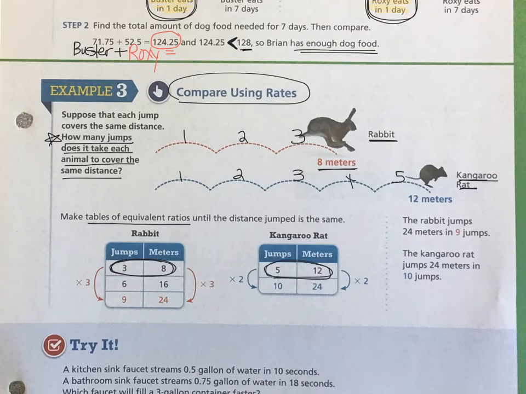If I continue with the pattern for the rabbit and the kangaroo rat, what we find is that 24 meters is the magic number. That's where they both will cover the same distance. So here's my same distance right here. That same distance is 24 meters. Okay? Now the question is, how many jumps did it take each of those animals?